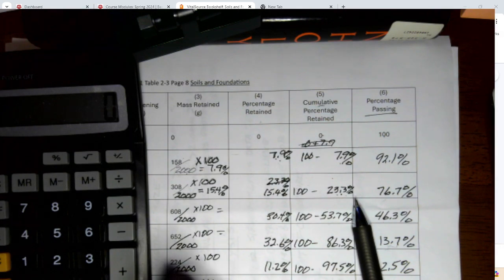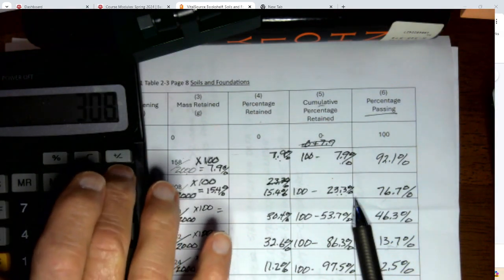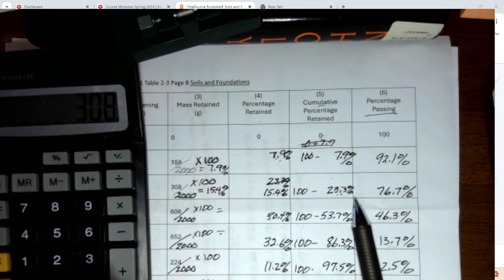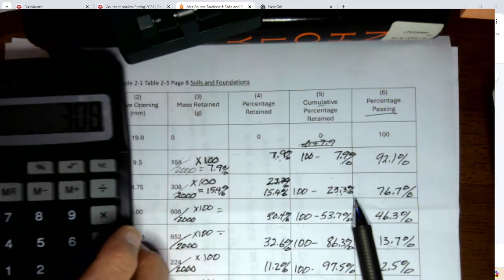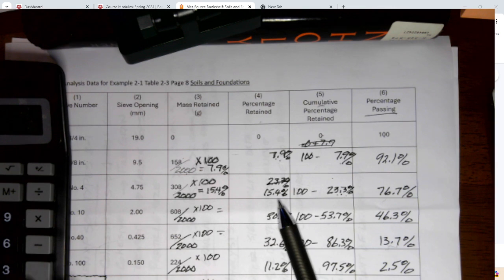The way I do that is I take 308 and divide it by 2,000, and that gives me 0.154. I'm going to multiply that times 100, and that gives me 15.4%.